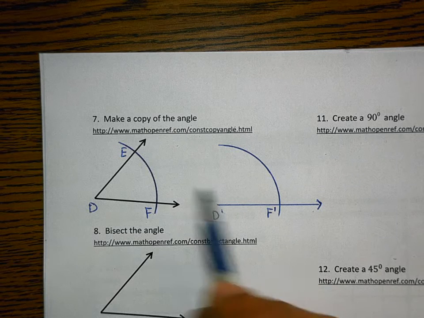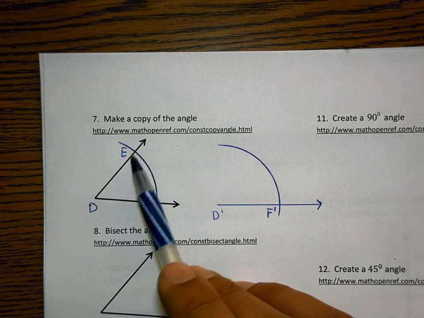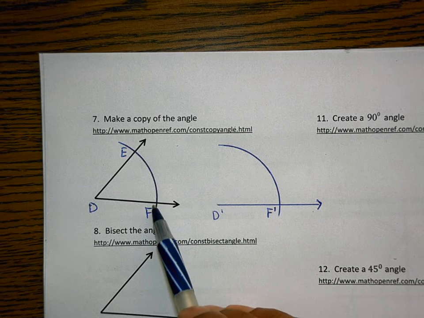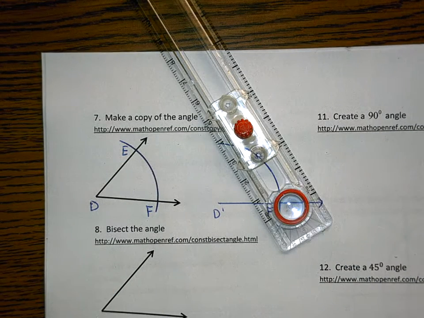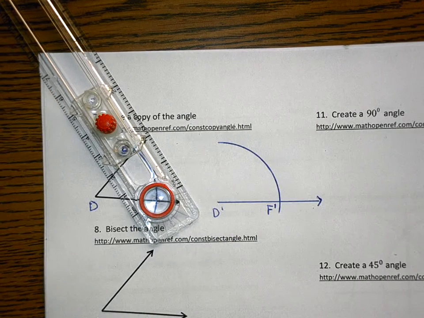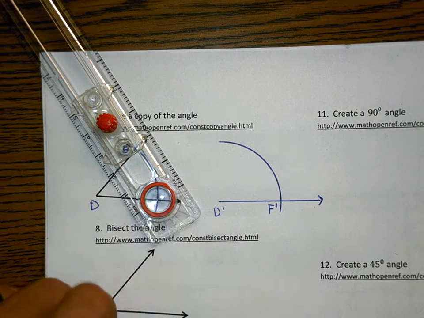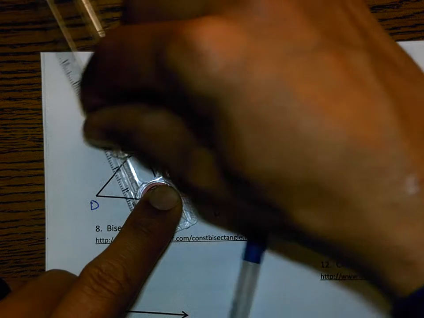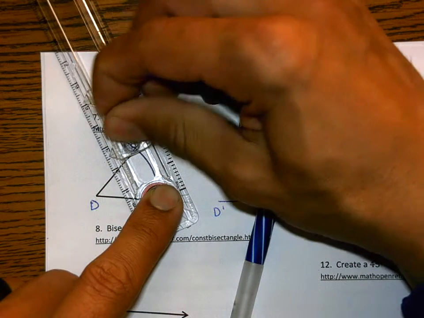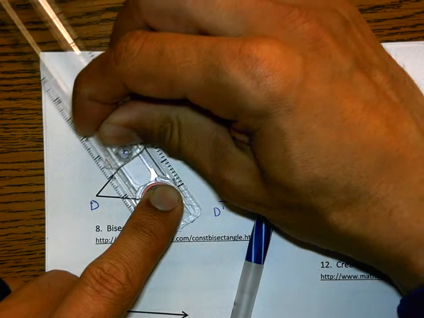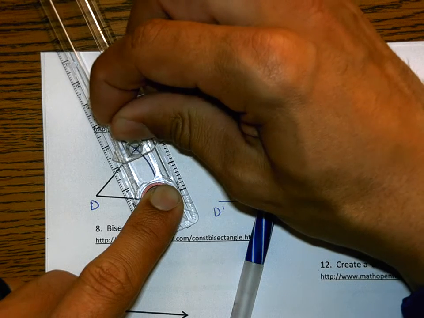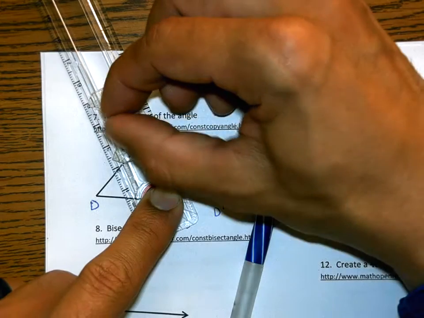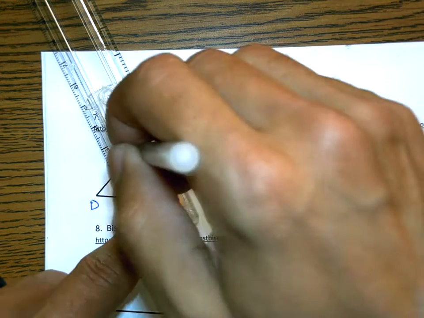Now I just need to copy another side, and I just have to know how far it is from F to E. Here's what I want you to do next. Put your bullseye on F and adjust your slider until the holder is directly over E, directly over the intersection of E and that side DE.